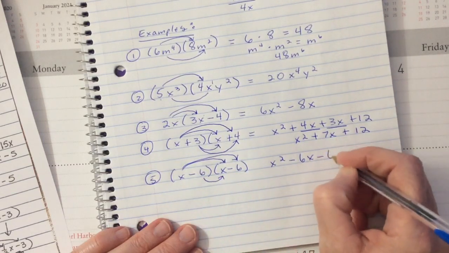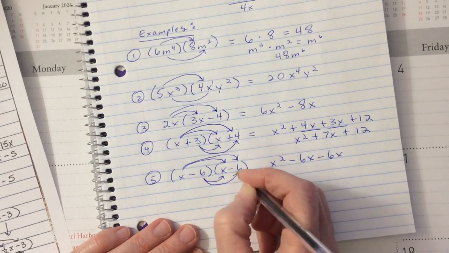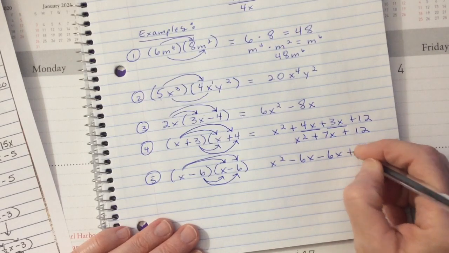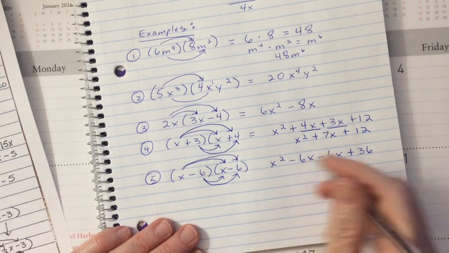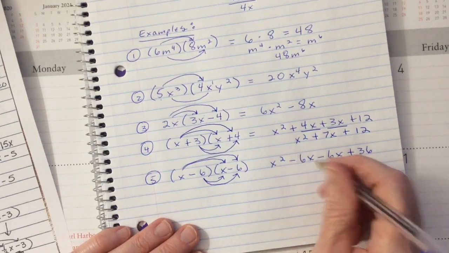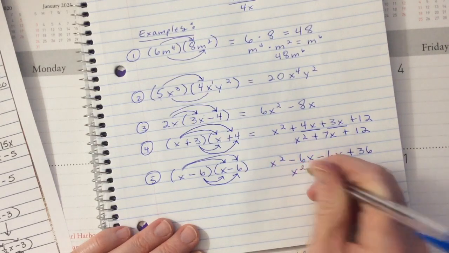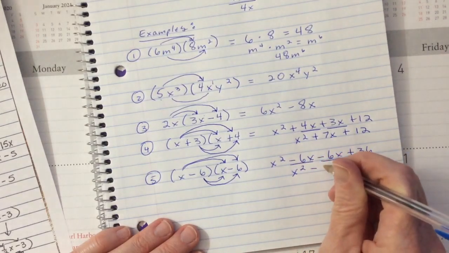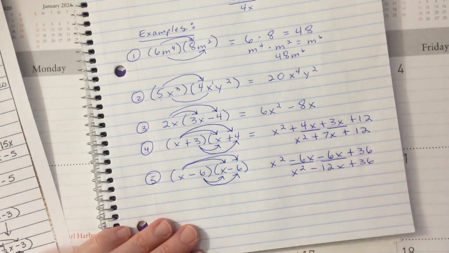Again, we have negative 6x. And then we have negative 6 times negative 6 will give us a positive 36. Now we need to simplify, and that's going to give us x to the power of 2 minus 12x plus 36.